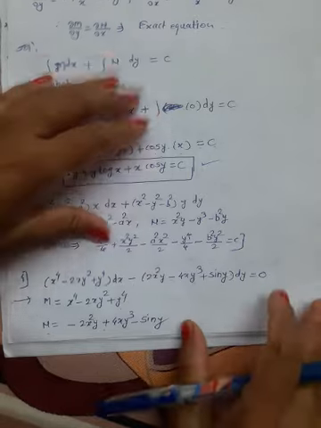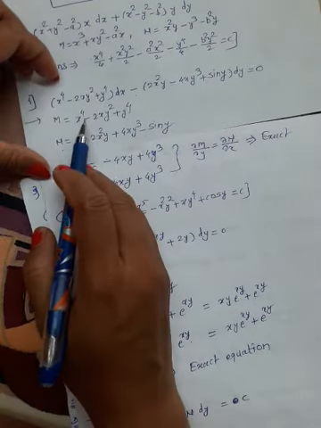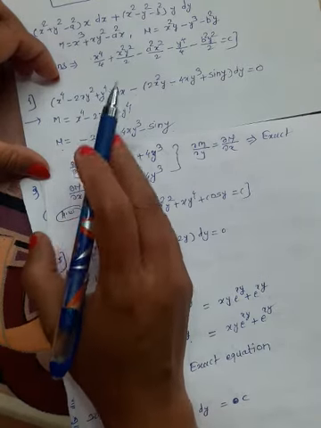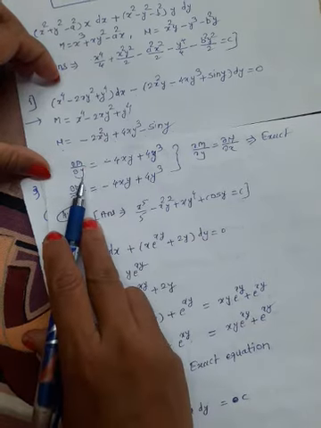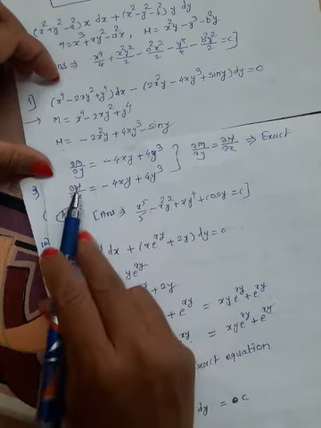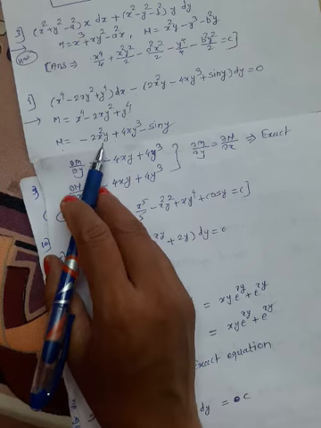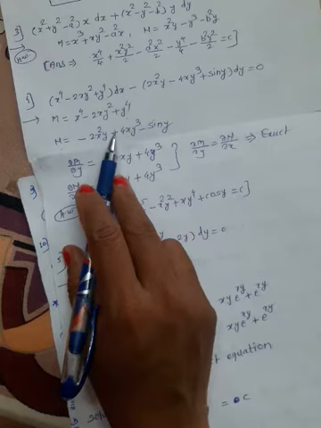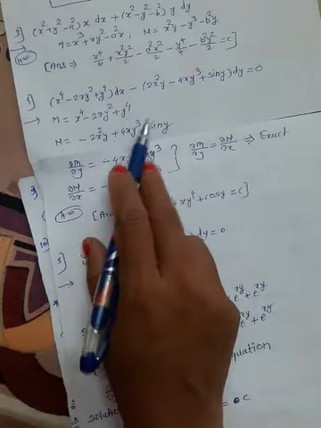Now take the derivative of M. The next step is taking the derivative of M with respect to y. Here x is a constant, so the derivative is 0. Here y squared is there, and its derivative is 2y, so minus 2 times 2 gives minus 4xy, plus y^4, whose derivative with respect to y is 4y^3. Now the derivative of N with respect to x. Here x squared derivative is 2x, so minus 2 times 2 gives minus 4xy, and here derivative of x is 1, so plus 4y^3 as it is. Sin y is a constant with respect to x, so its derivative is 0.